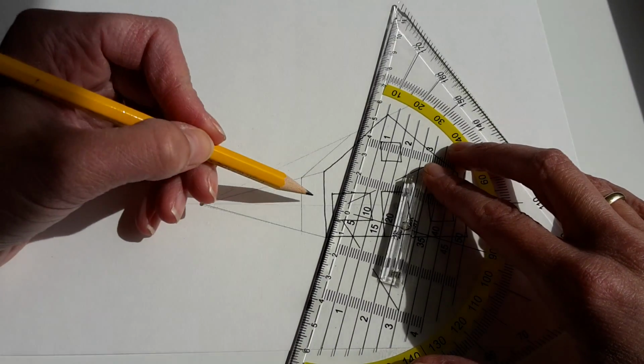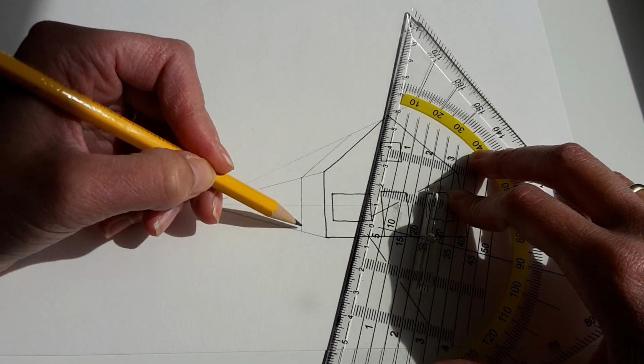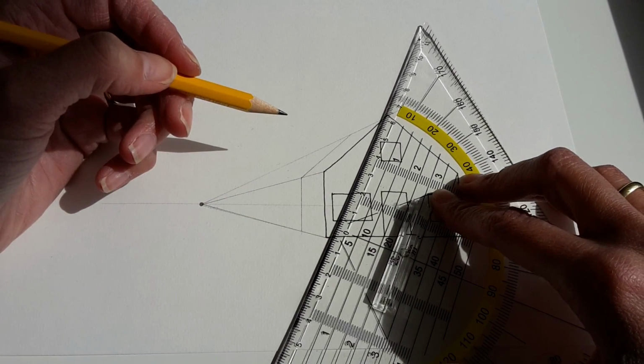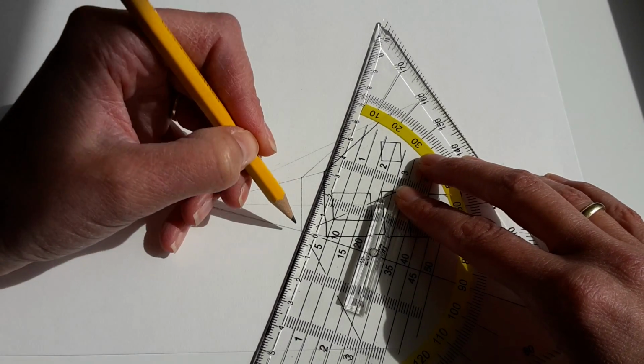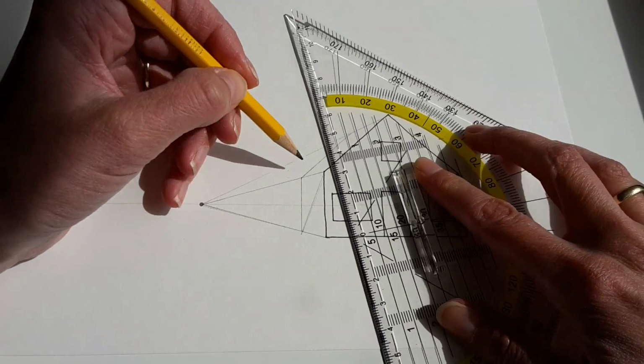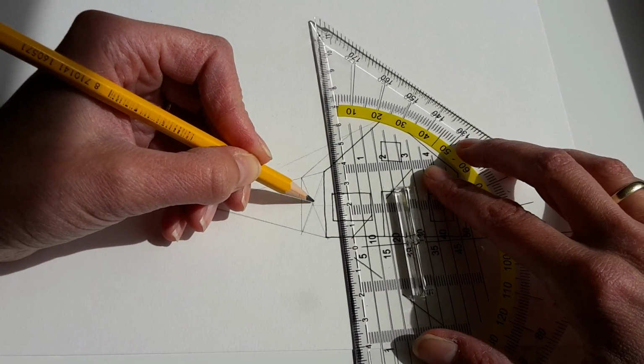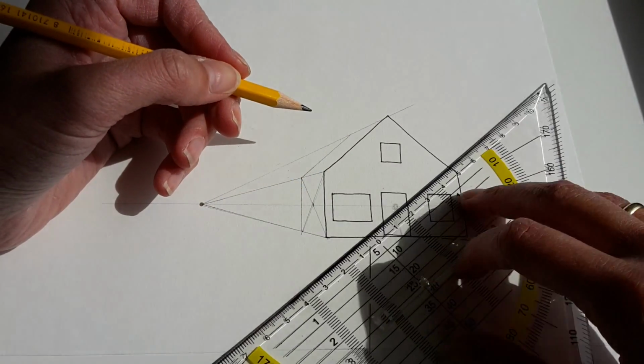Now what if there is a window exactly in the middle of this wall? Then I can find the middle by making a cross like this, and then here is the middle of the window.